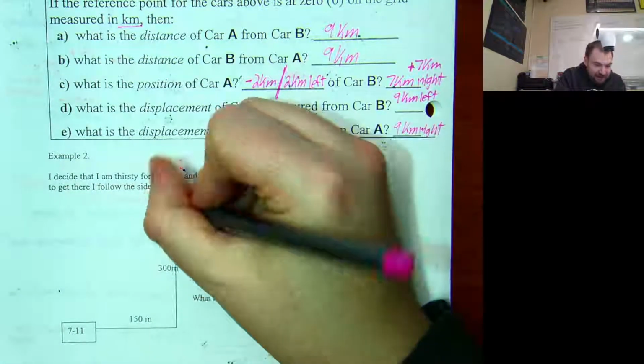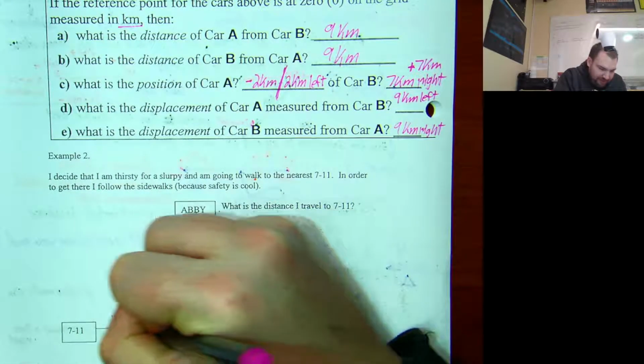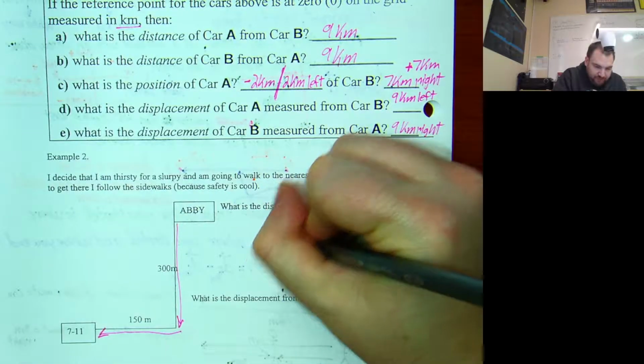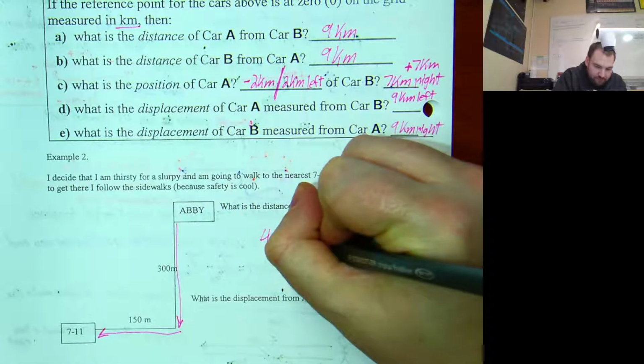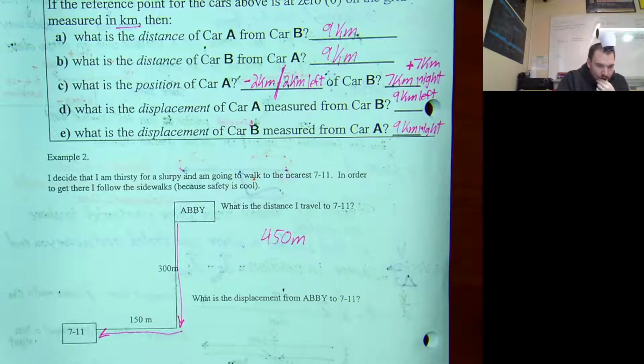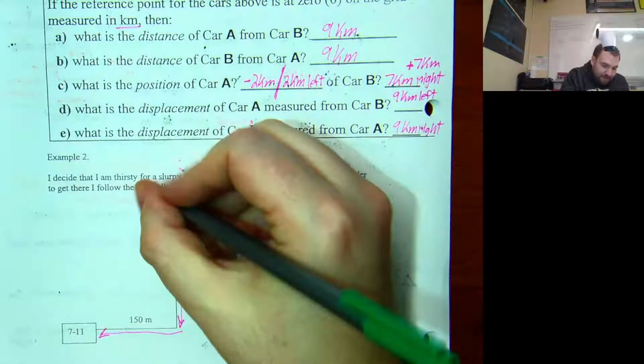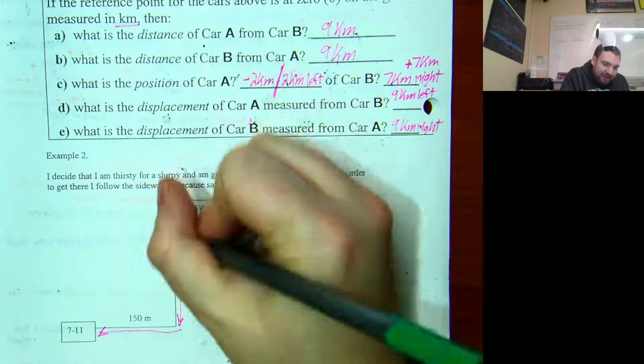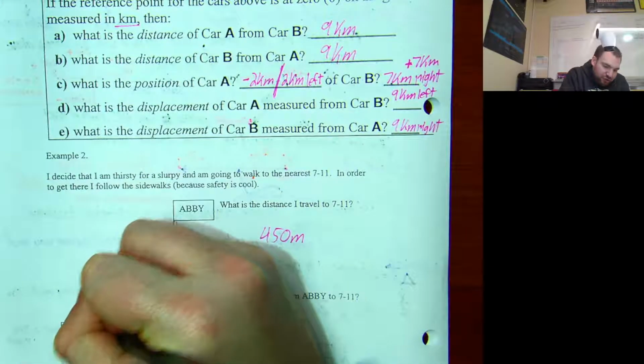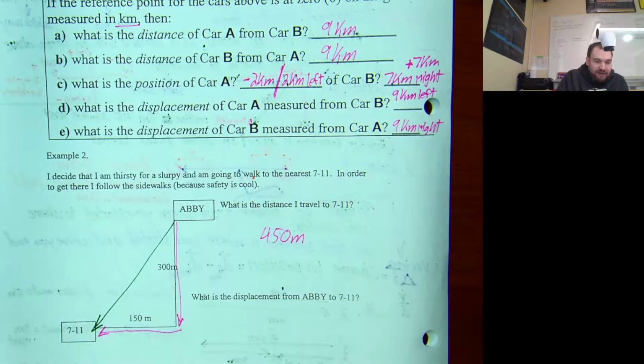You add the numbers together. I went this way, and then I went this way. My distance is 450 meters. My displacement doesn't care about the path that I took. How would I find my displacement? Same way. All I care about is the straight line distance from where I started to where I ended.